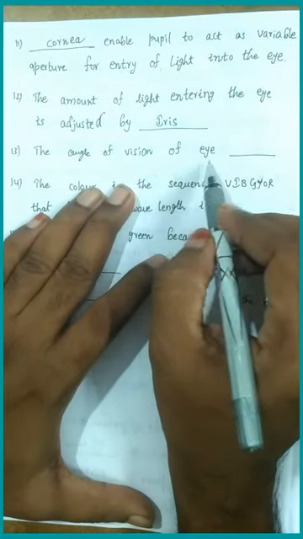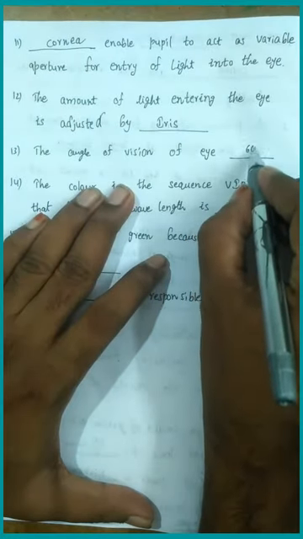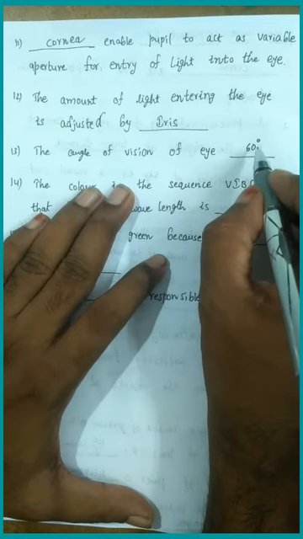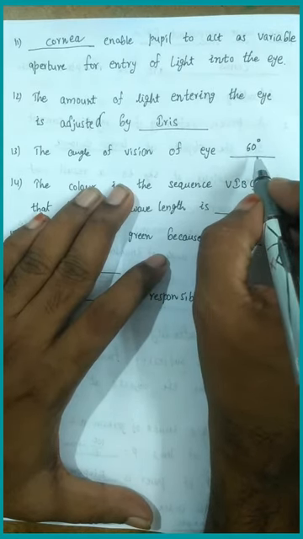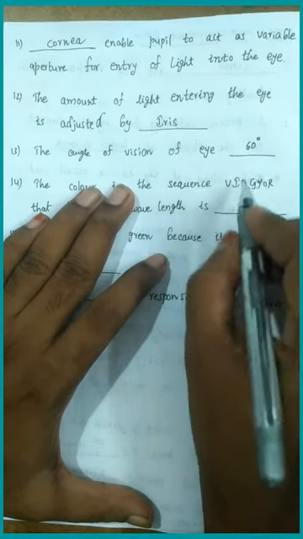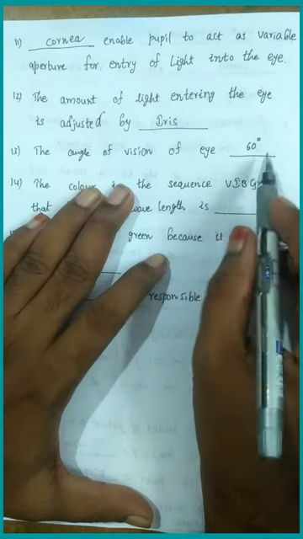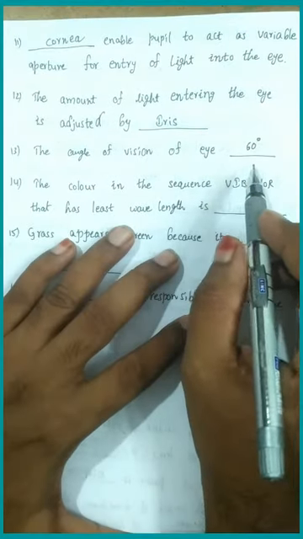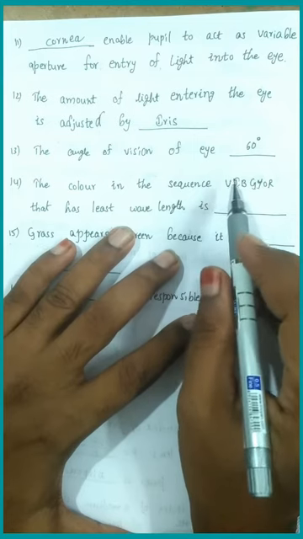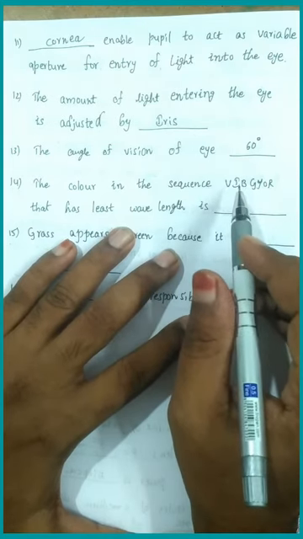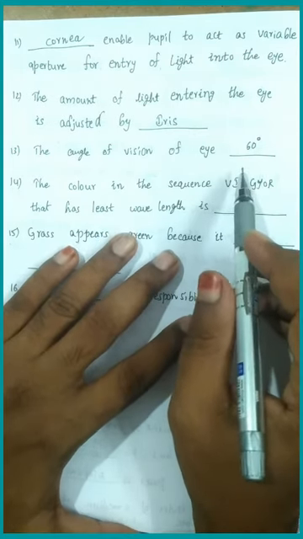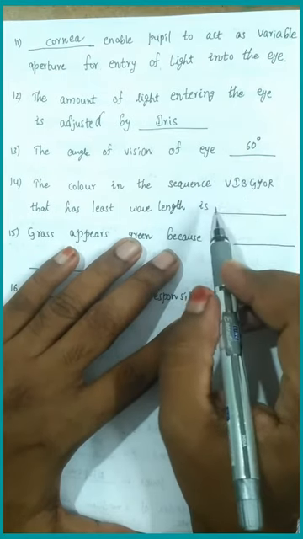The angle of vision of the eye: if you are observing anything, the angle between the object and you should be less than 16 degrees, then only you can observe. Other than that, you may not observe any object. If you want to observe, you just have to turn the head. Without turning the head, the angle of vision is 60 degrees only.